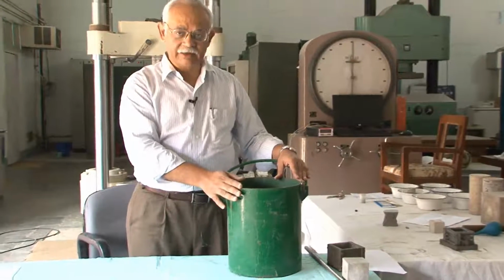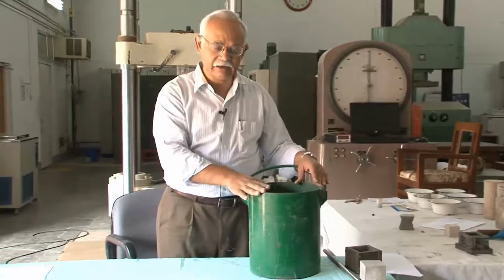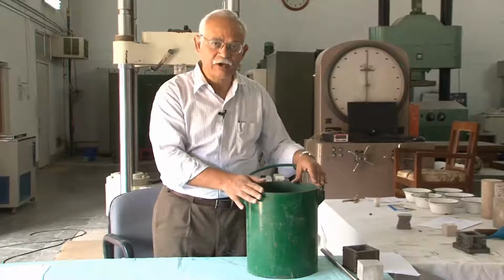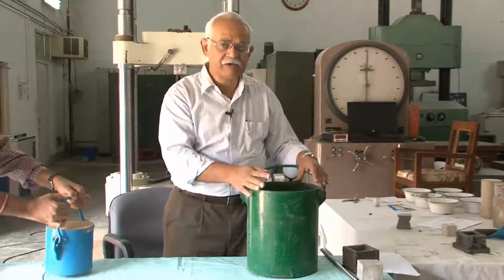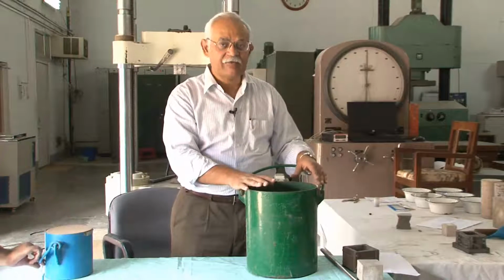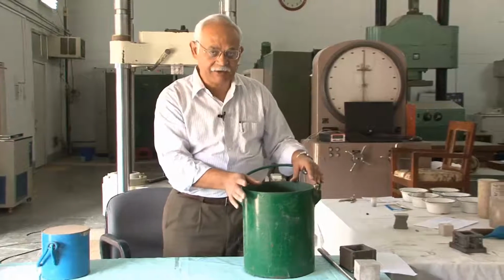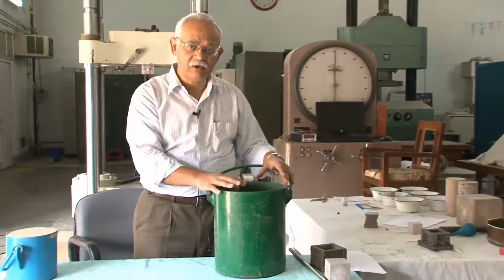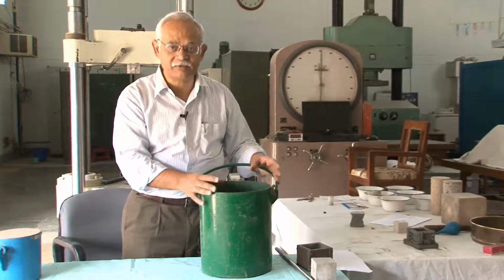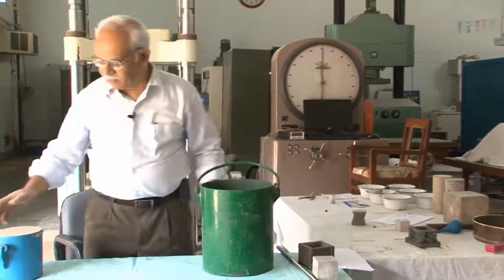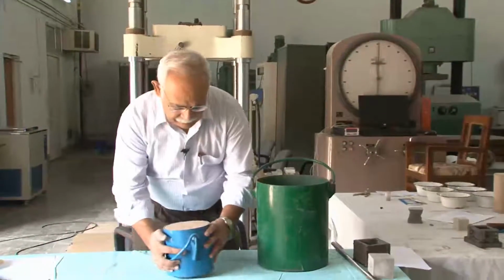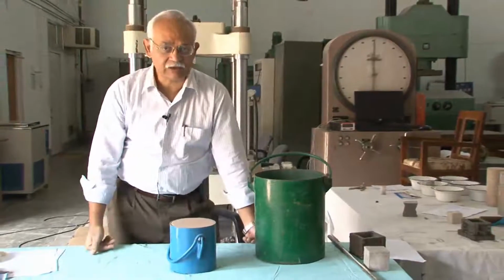Once the compacted aggregate is filled in the container, we know the volume of the container and we know the mass of the aggregate. From that, given the specific gravity, we can find out how much is the void ratio, what is the extent of the voids present. For example, this is a container which we use for sand.